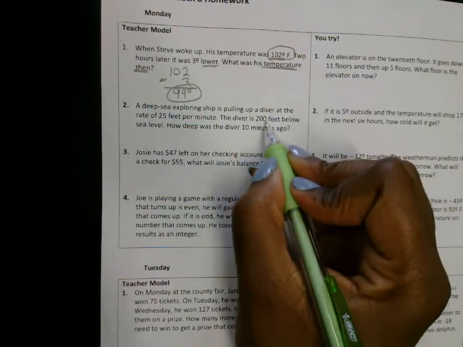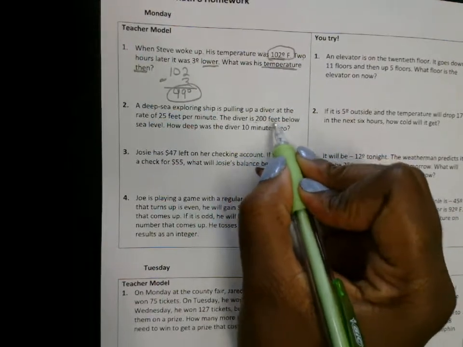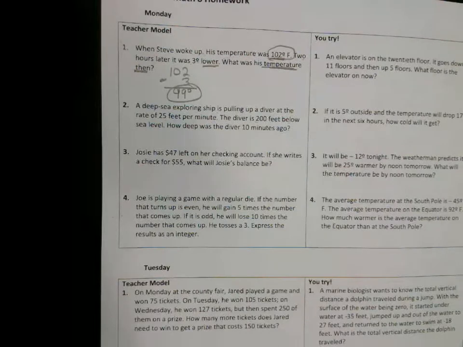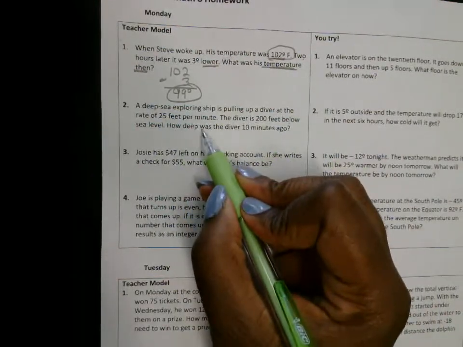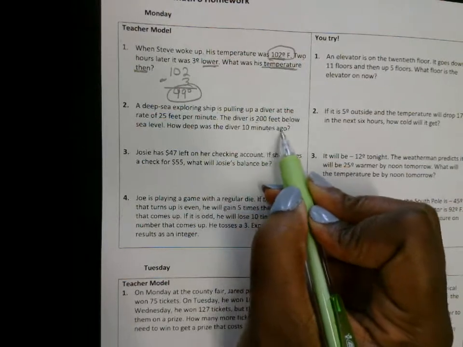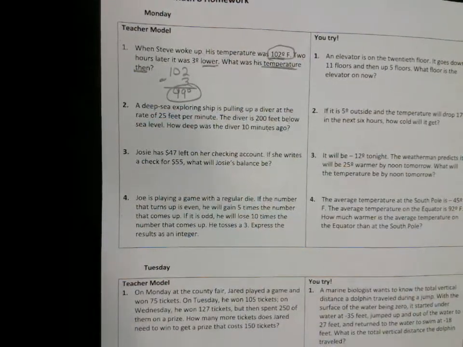The diver is 200 feet below sea level. So they're in the water at the 200 feet mark. How deep was the diver 10 minutes ago? Okay, so 10 minutes ago.